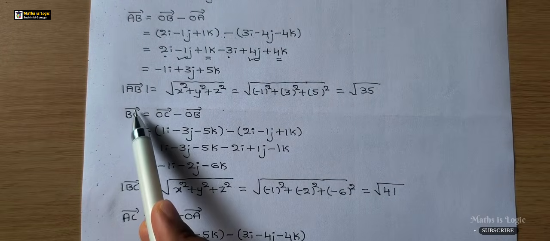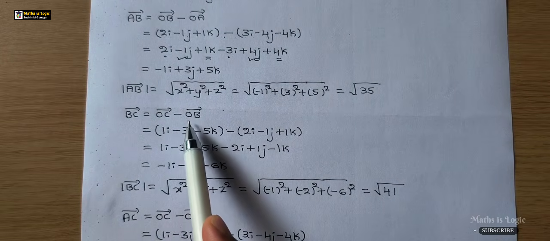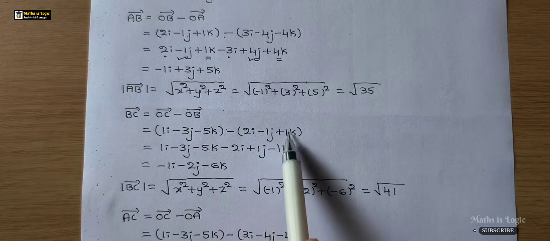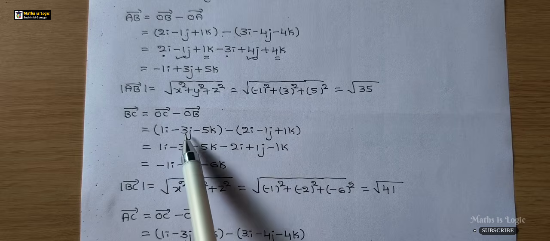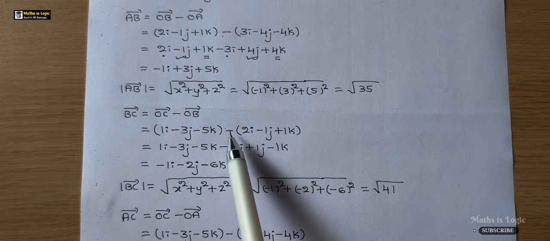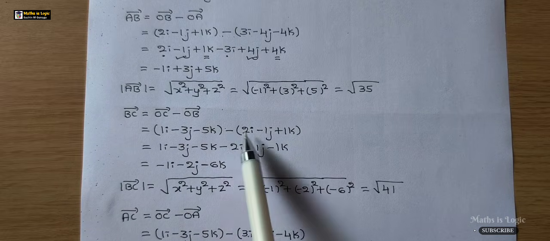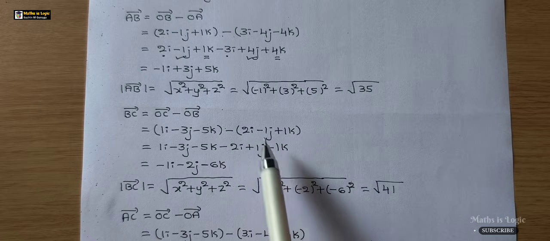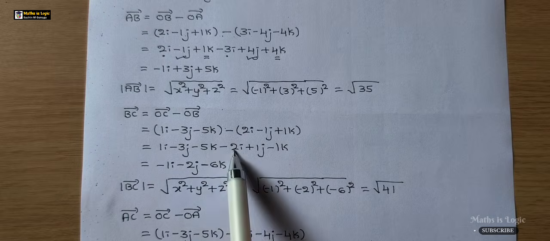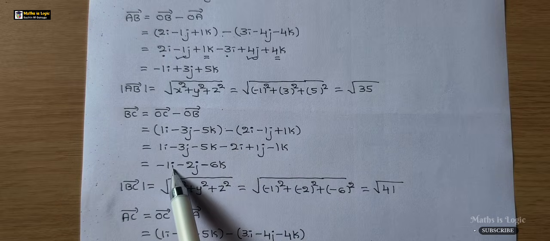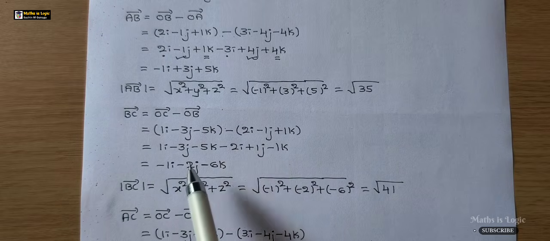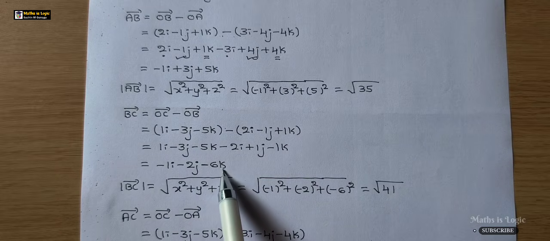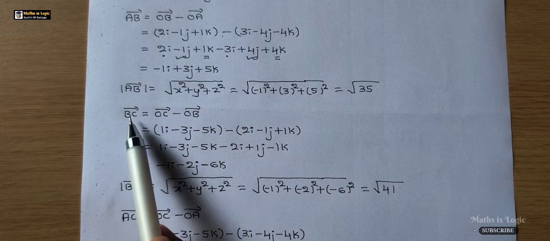After that, find out the BC vector. Formula: OC minus OB vector. Substitute the OC vector value minus the OB vector value. Open the bracket: 1i minus 3j minus 5k, minus into plus is minus 2i, minus into minus is plus 1j, minus into plus is minus 1k. I with i term, 1 minus 2 is minus 1i, minus 3 plus 1 is minus 2j, minus 5 minus 1 is minus 6 times k. So this is the BC vector.